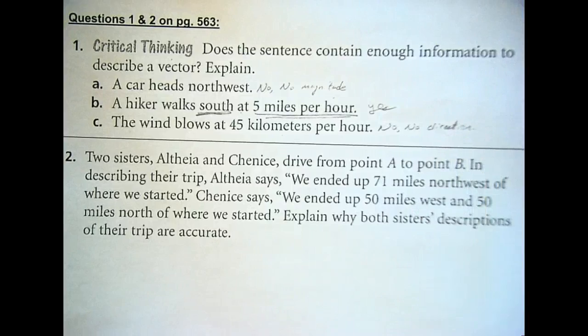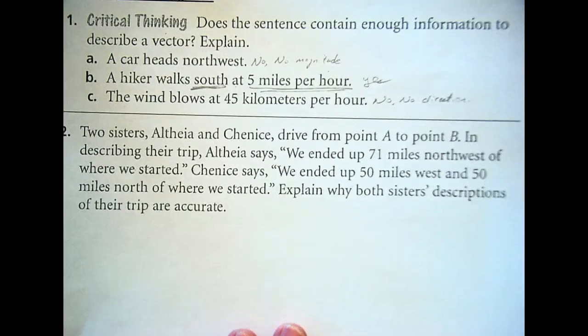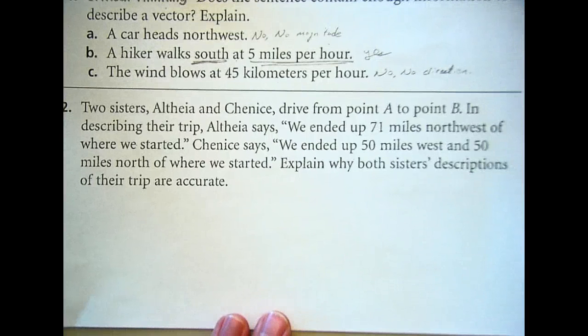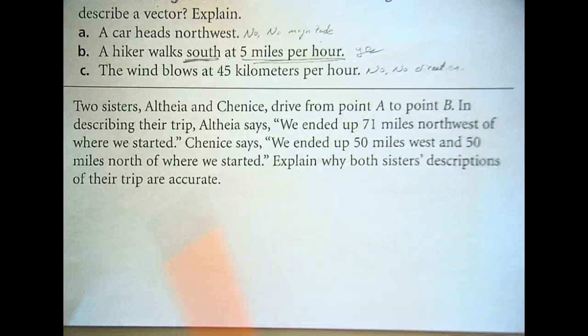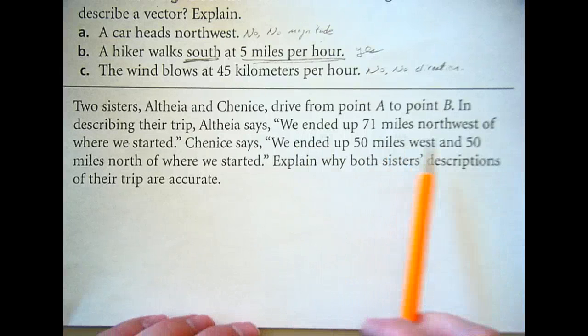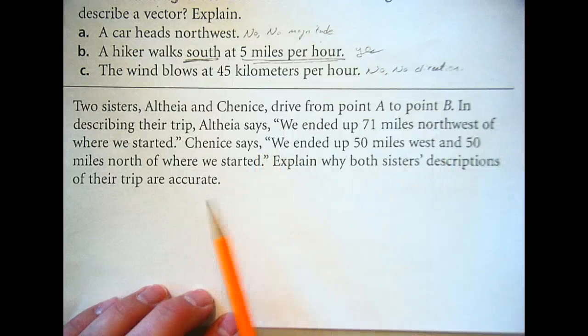Okay. All right, number 2. Two sisters. Any questions there? All right. Two sisters, Alethea and Shanice. Okay, drive from point A. Pay attention. Drive from point A to point B. Describing their trip, Alethea says we ended up 71 miles northwest of where we started. Shanice says we ended up 50 miles west and 50 miles north of where we started. Explain why both sisters' descriptions of their trip are accurate.